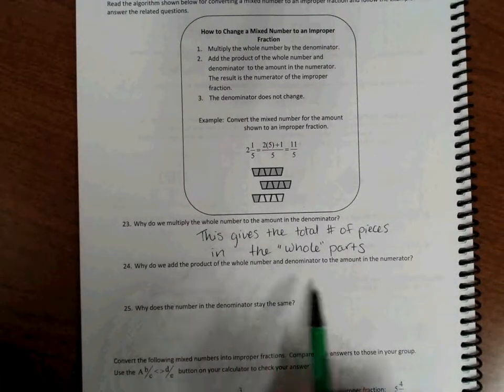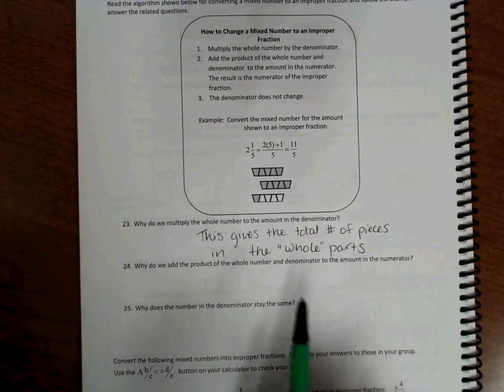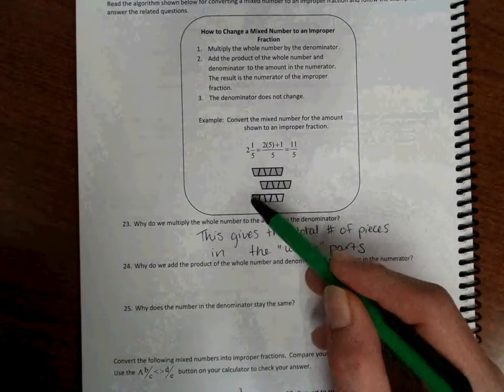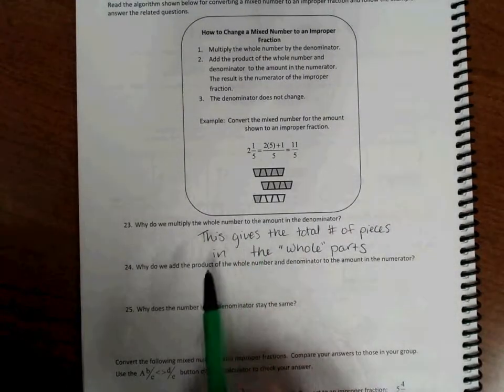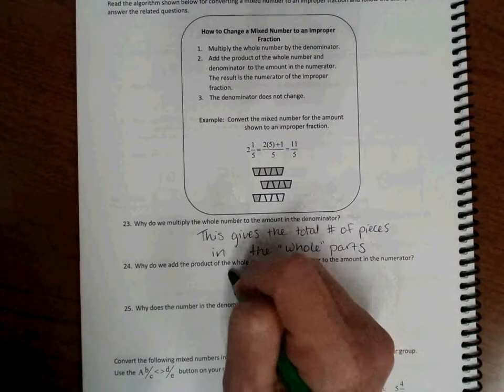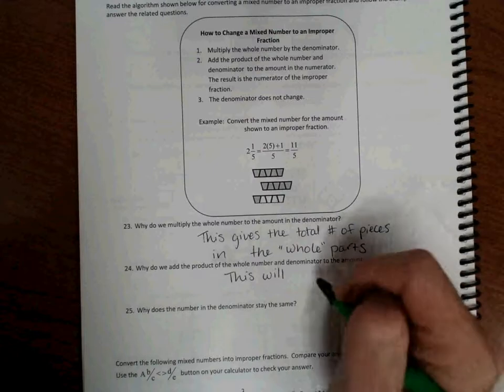Okay. Why do we add the product of the whole number and the denominator to the amount in the numerator? Well, we still need to include any of the pieces that were left over that didn't make up a whole. So like this 1 extra piece, right, would get added on. So this will just include any leftover pieces.